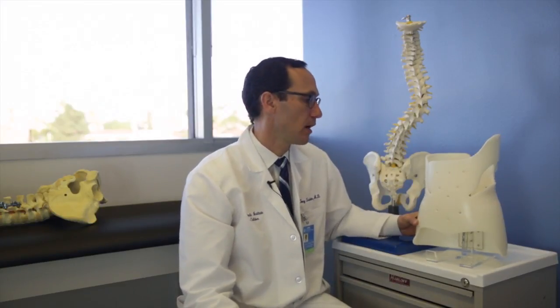This brace will be removed usually for physical activities, sports, PE, and often a common wear pattern would be for the child to wear it at night, take it off for bathing, put it on for school, maybe possibly take it off for dance, sport, and then put it back on in the evening to be worn throughout the night.